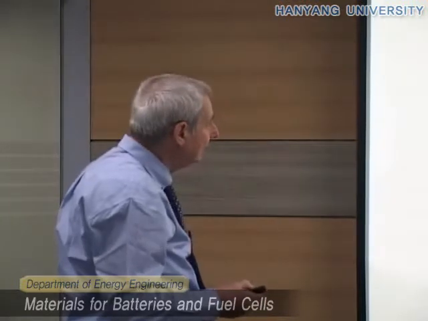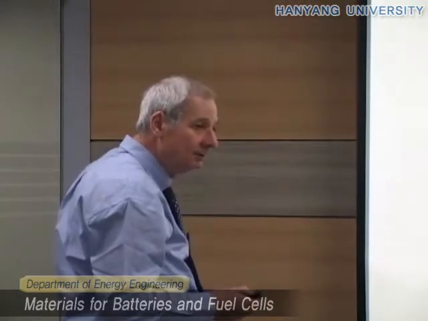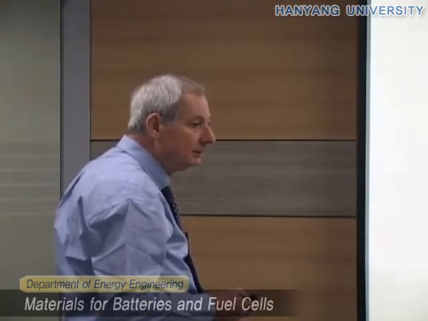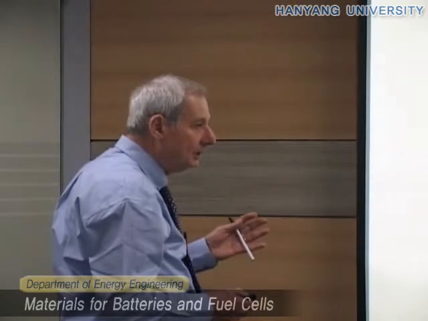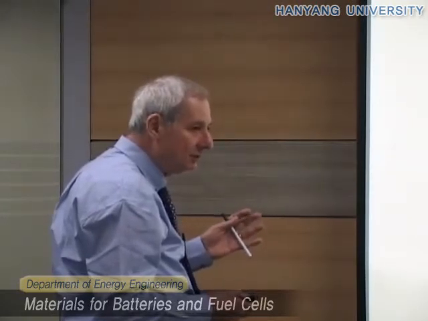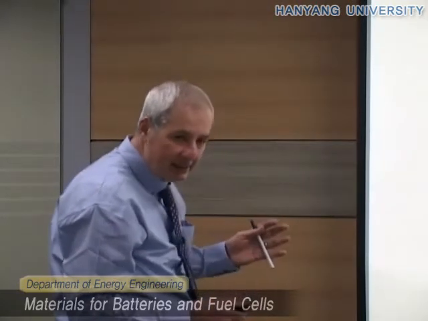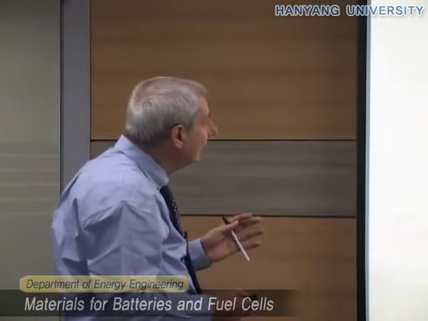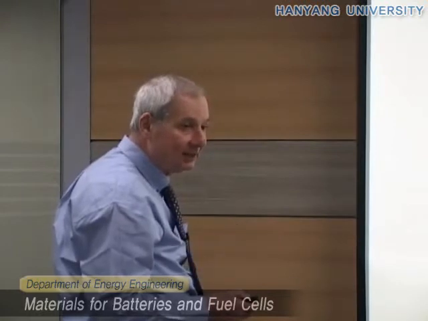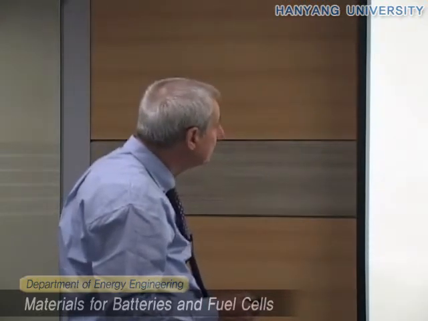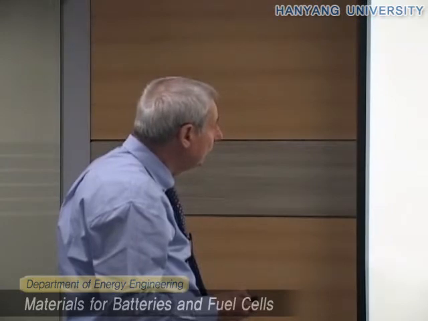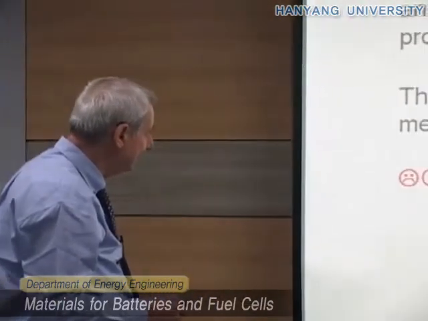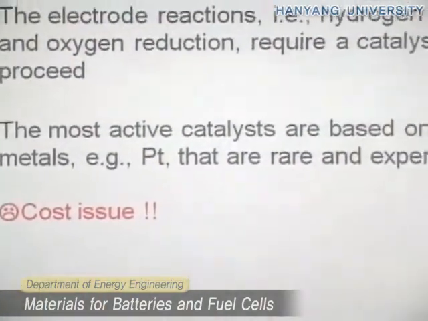Now let's see the other point here, and it's the catalyst. You remember that we need a catalyst to have operation, both hydrogen oxidation and oxygen reduction. And we know by now that this catalyst is based on platinum. And of course, platinum is a rare metal, and it is very expensive. So another issue is the cost.